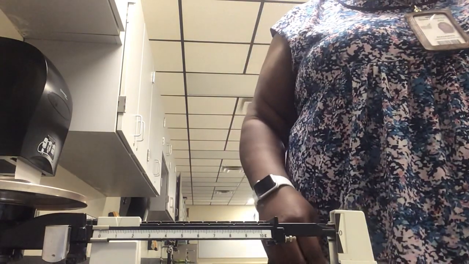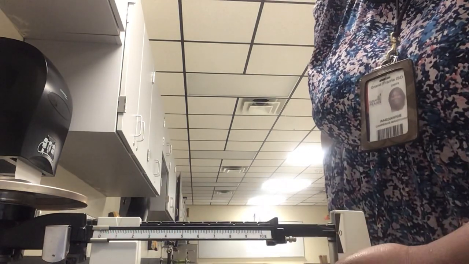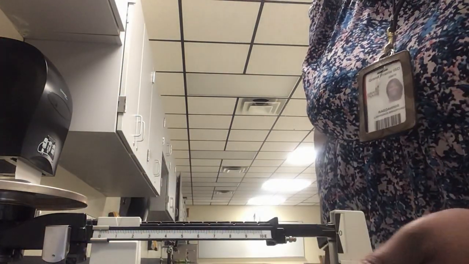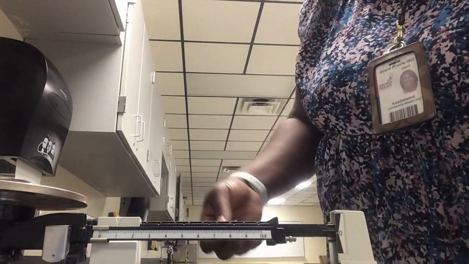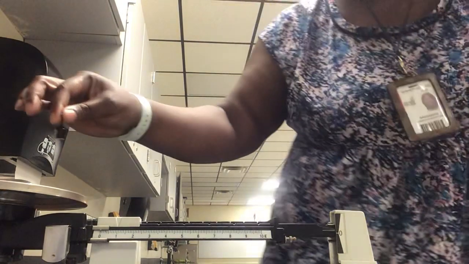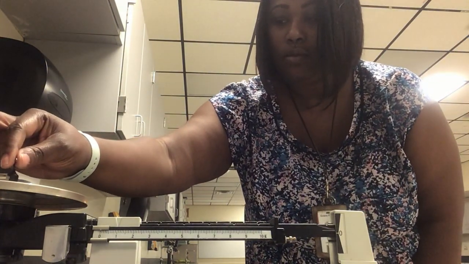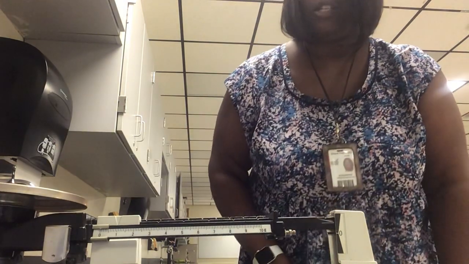So the way this works is we're going to utilize the one section. If it's too heavy for the single grams, then we're going to go into the tens, and then we'll go into the hundreds if it's heavy. I don't think it's that heavy, but anyway, we are going to put the irregular shaped item there. So I'm going to just slide this and kind of play with it.